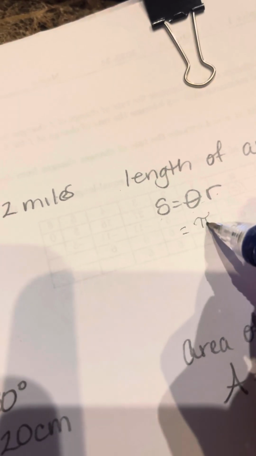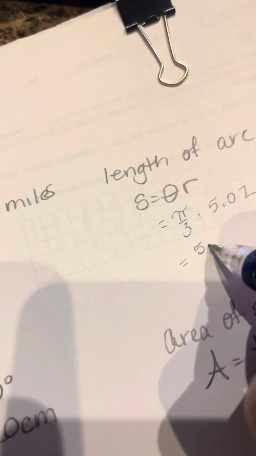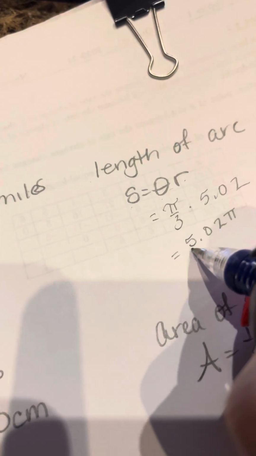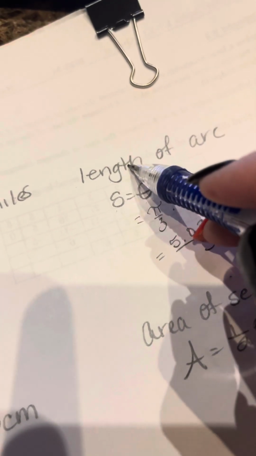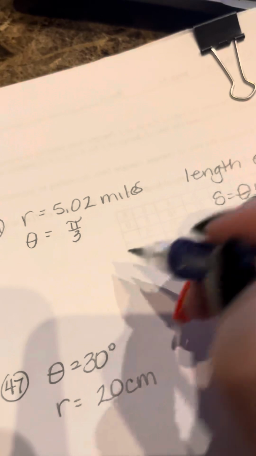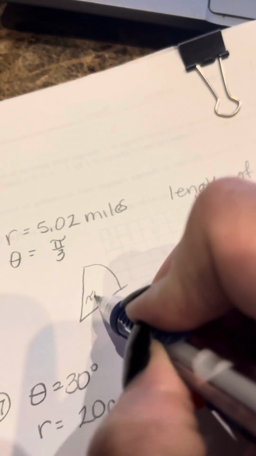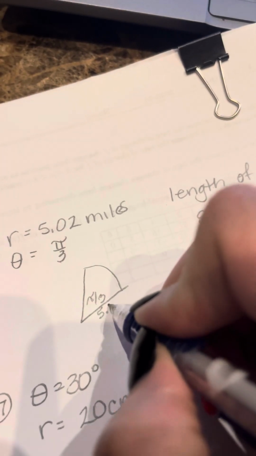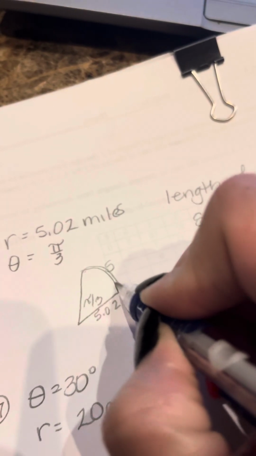So you put pi over 3 times 5.02. I'm sure they probably multiplied this, but I didn't bring a calculator home with me, so you're going to divide that out. Once you multiply and divide that, since we're finding the length and we're in miles, this length of the arc is going to be in miles. What you just did is you had a sector here whose angle was pi over 3, whose radius was 5.02 miles, and you were finding S, this distance right here.